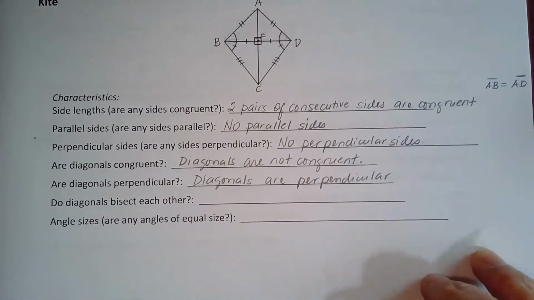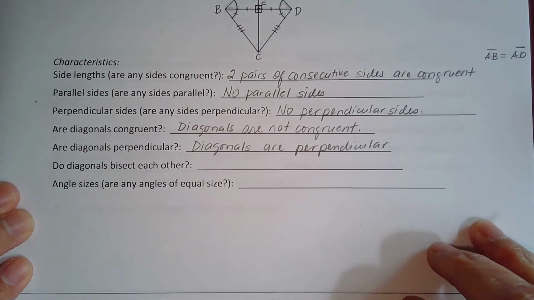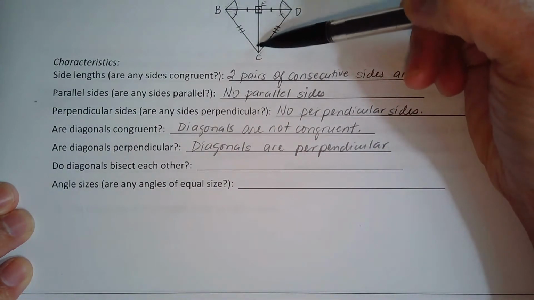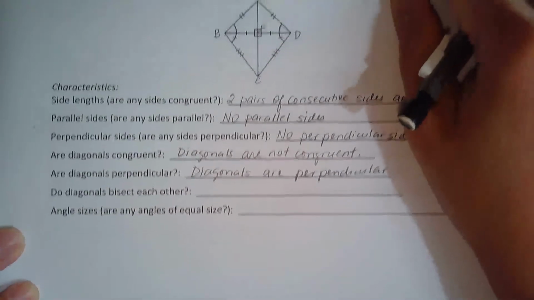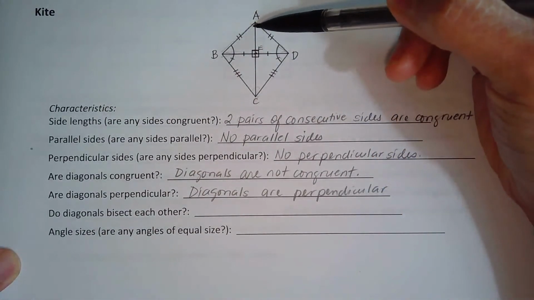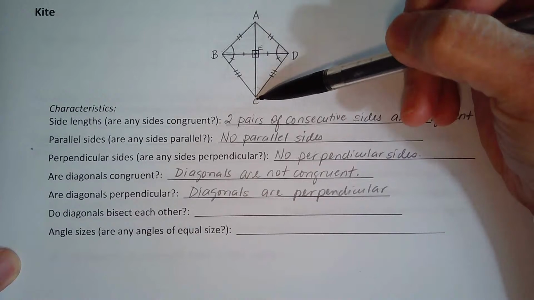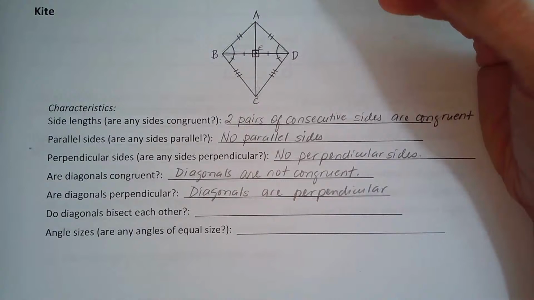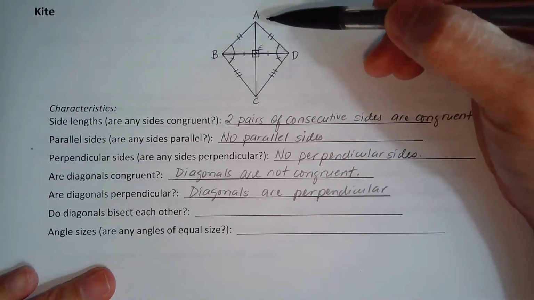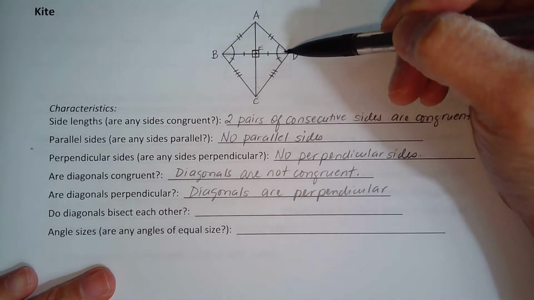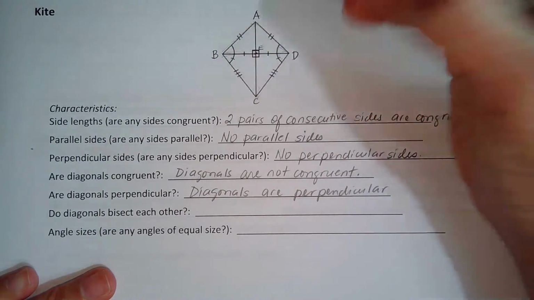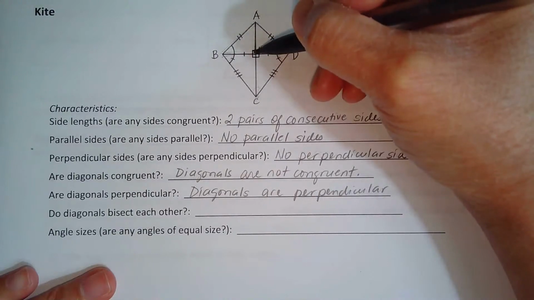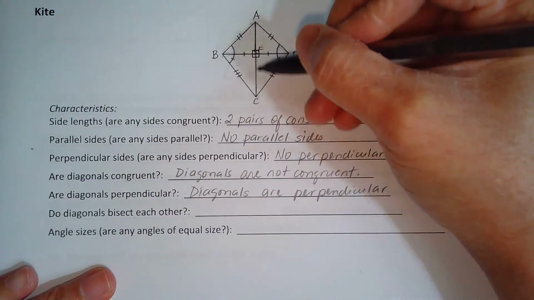Do the diagonals bisect each other? Okay, so let's take a look. This diagonal, sorry, bring it down, you can't see that. Diagonal AC will bisect BD. But diagonal BD will not bisect AC, because when you look at this part here, AE is shorter than CE.